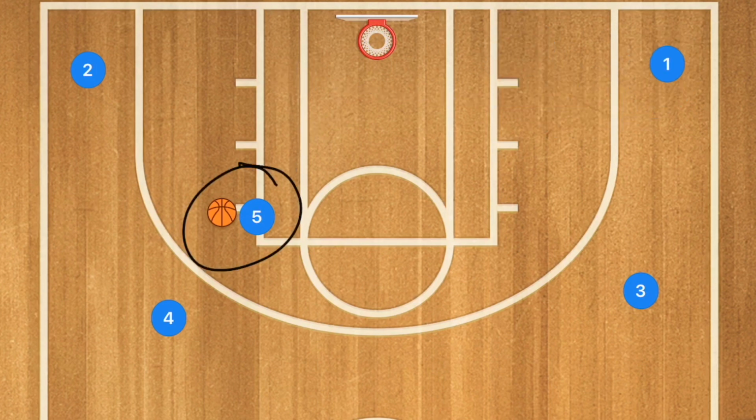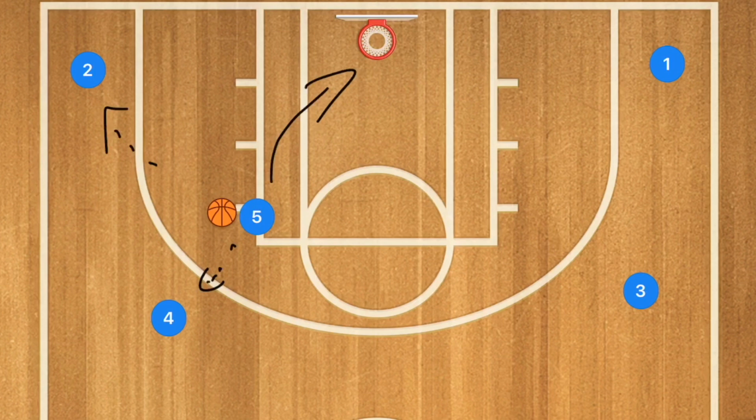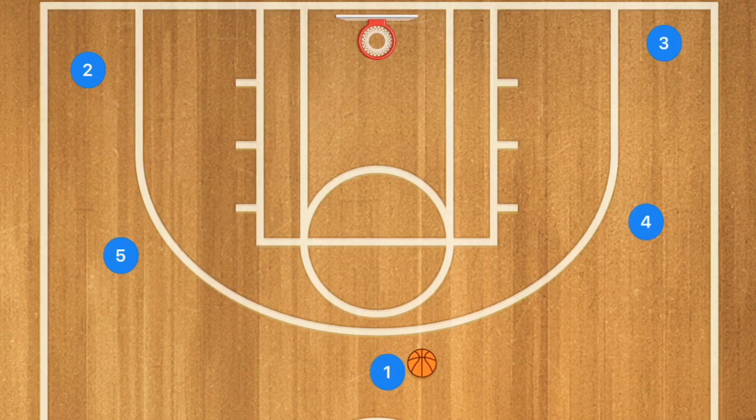And now player 5 can pass to somebody, or he can even take the ball to the rim himself. I'm never against a player going ISO unless he consistently does it against multiple defenders. That's when I start getting upset. So there's 5 out and 4 out and very simple offenses that you can run out of those options.